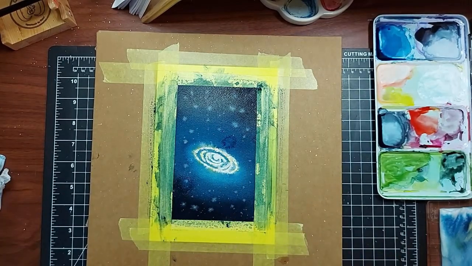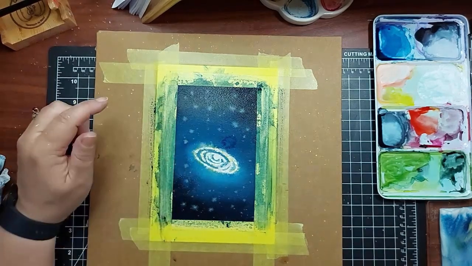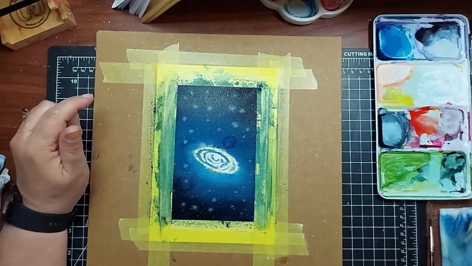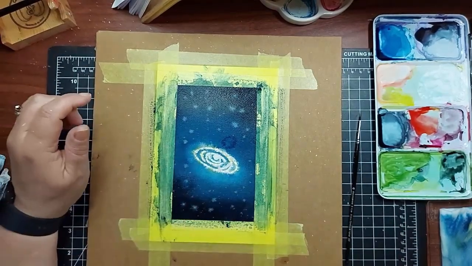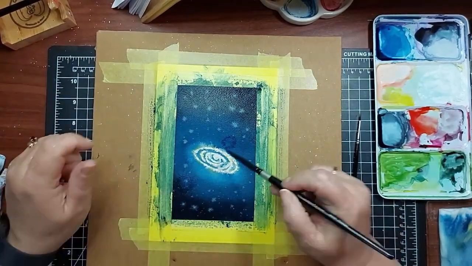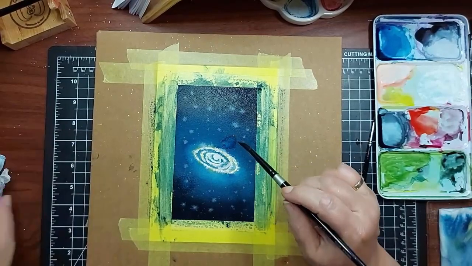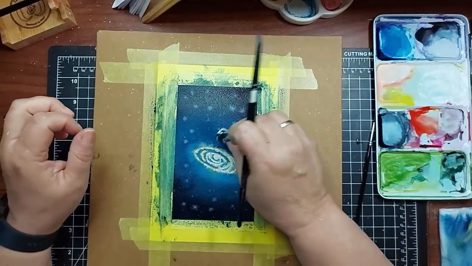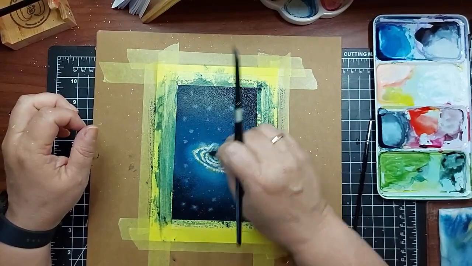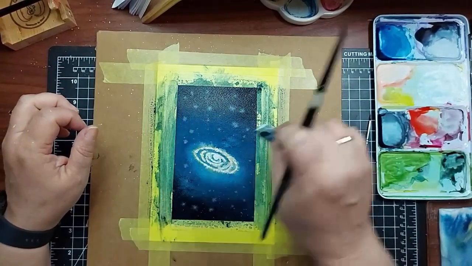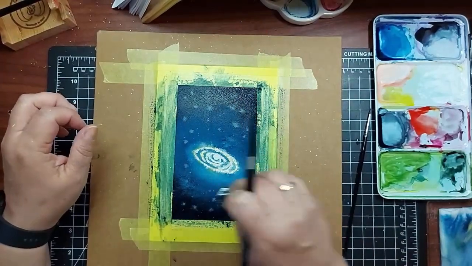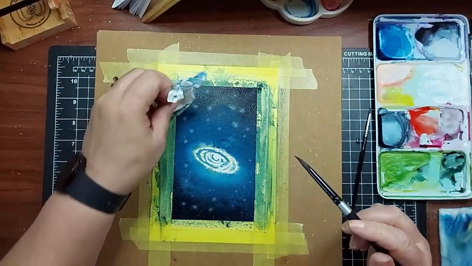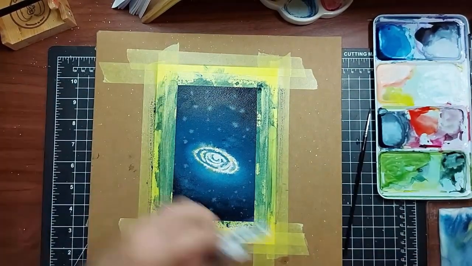I did get some water there. It's pushing it away, and I don't want that. So I'm going to use dry brush. And nope, I'm going to use this. Just kind of tap it. So there's some inconsistencies in the sky. And now they all like match, right? And now I'll dry it.